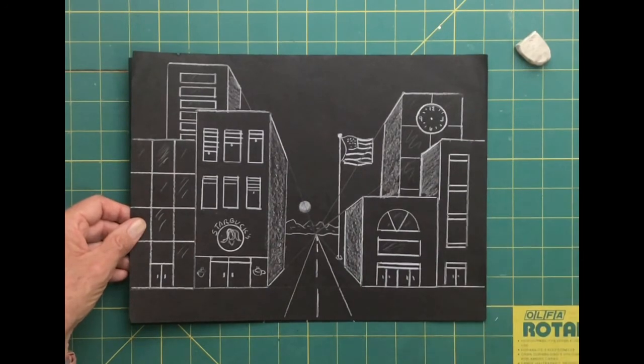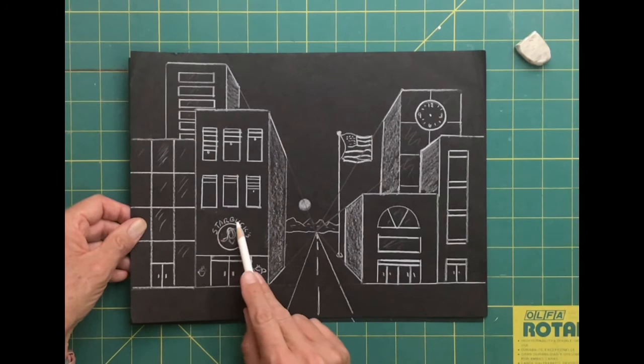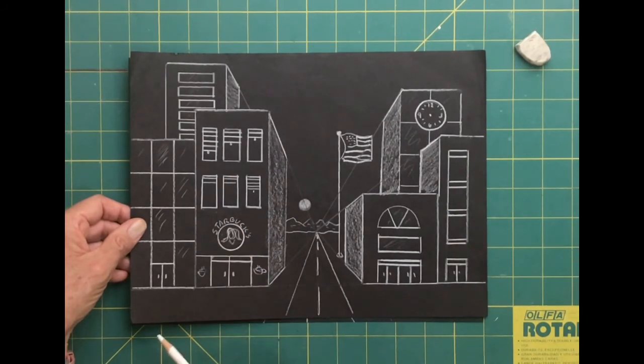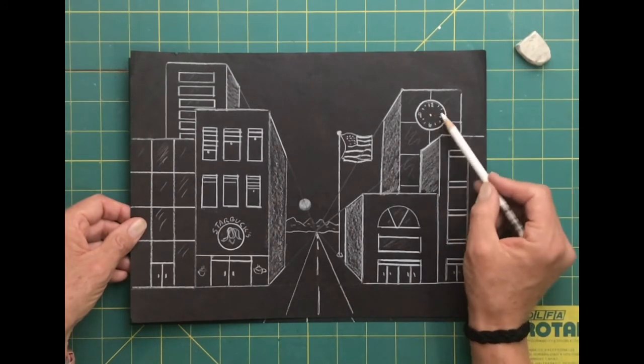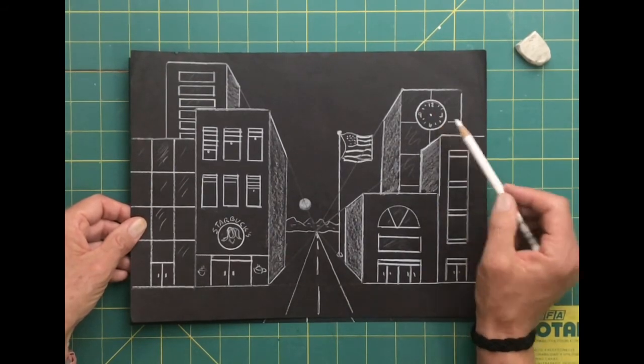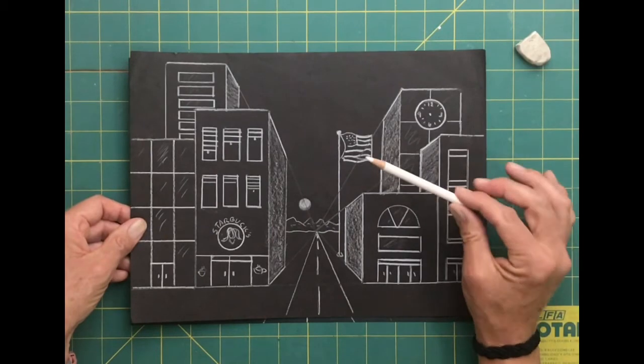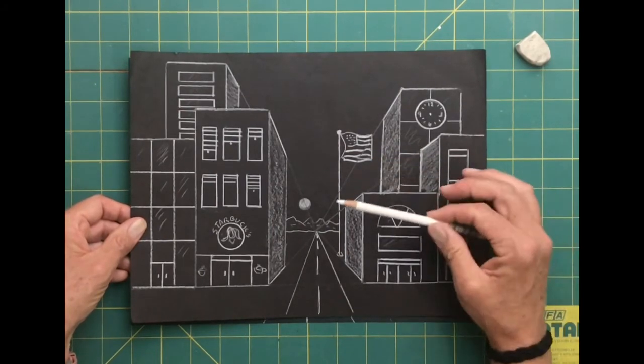What I usually have as a requirement in the classroom, if you're going to have a sign that has words on it, you are only allowed to have one of those in your city. So really think about what type of business or store or company you want to have on there. A clock would be okay, but one clock, not a clock on every building. Something like a flag would be okay, but not a flag next to every building.